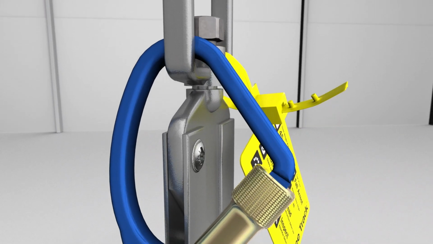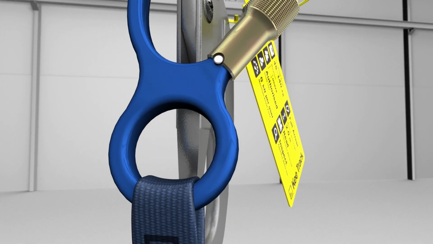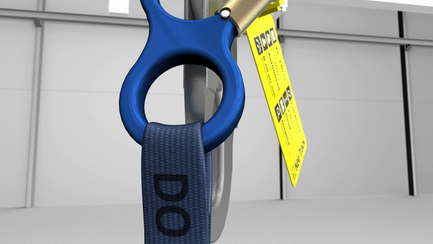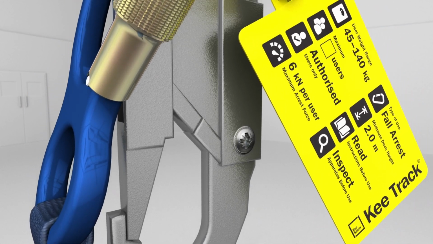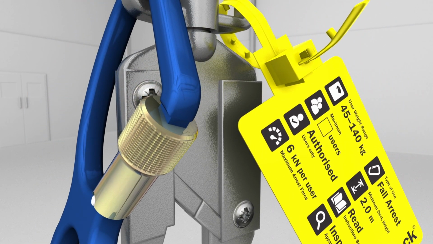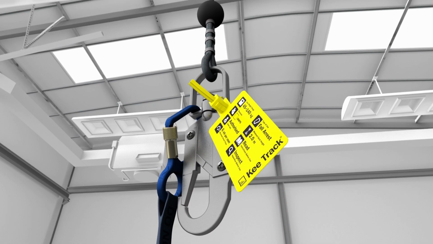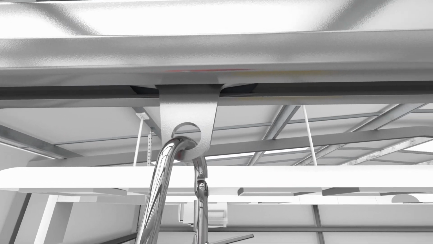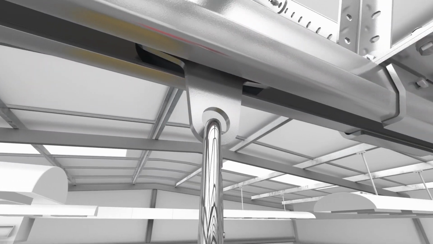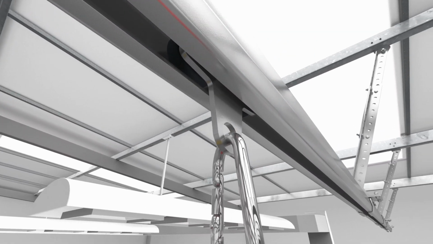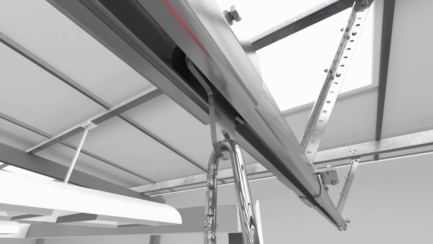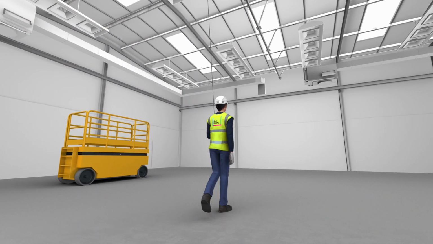All connectors must be devoid of physical damage such as cracks, sharp edges, burrs, and deformation. All locking mechanisms must be functional and devoid of corrosion, which affects both the operation and strength. All markings included but not limited to approvals, manufacturer's markings, traceability should be present and legible. Before attaching to the personal fall protection equipment and subsequently to Kee Track, so far as reasonably practicable, check that the trolley runs freely within the Kee Track system.